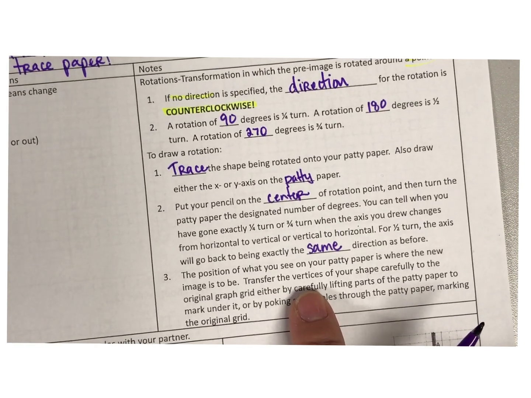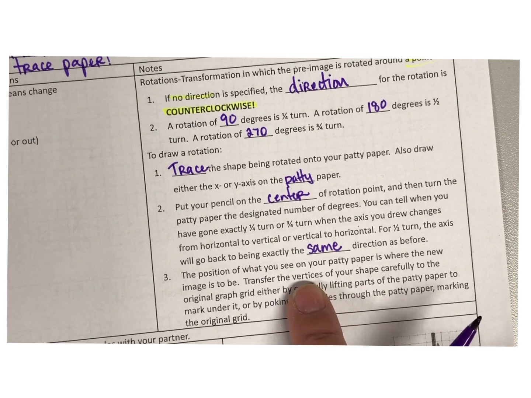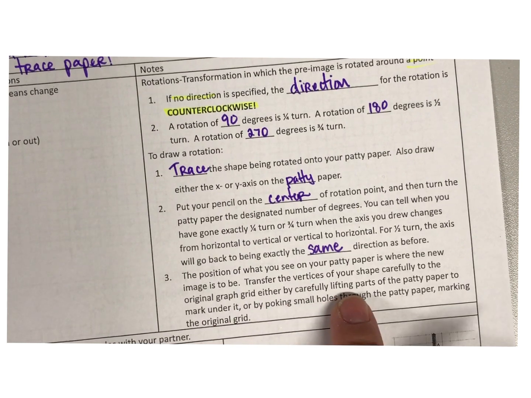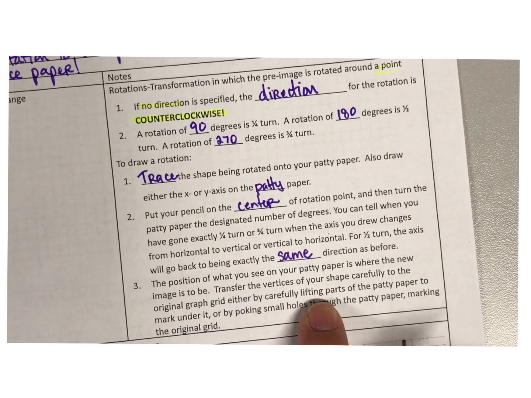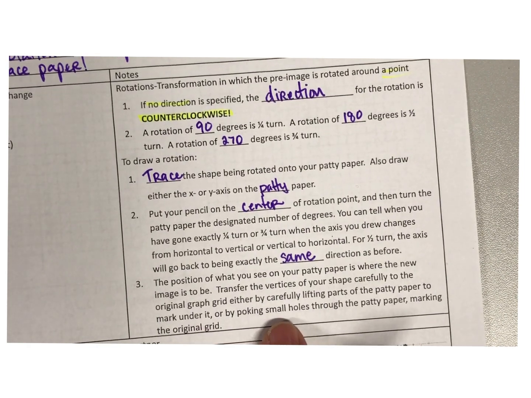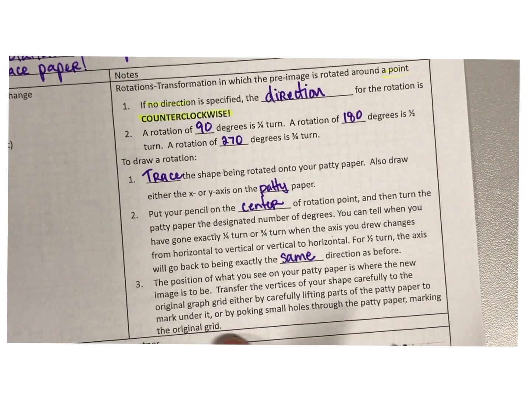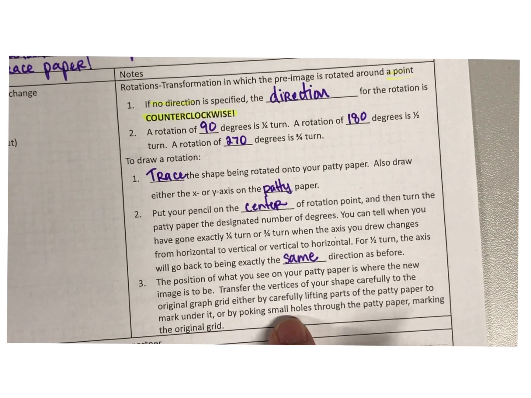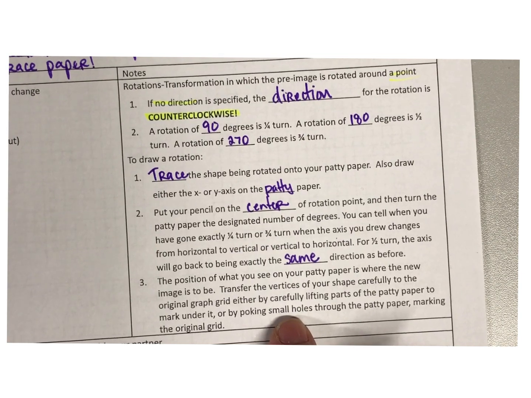And then we're going to transfer the vertices, remember vertices are points, of your shape carefully to the original graph grid, either by carefully lifting the parts of the patty paper and marking it underneath, or poking small holes through the patty paper onto the original grid. And making the holes makes it a little bit hard, so just remember that.